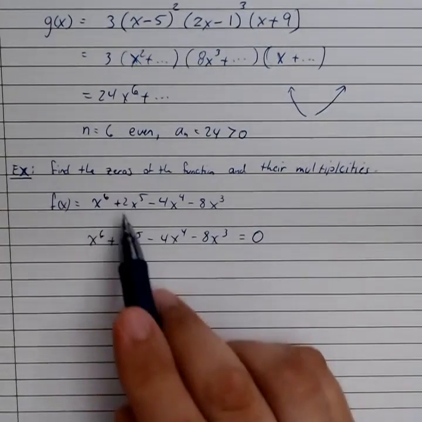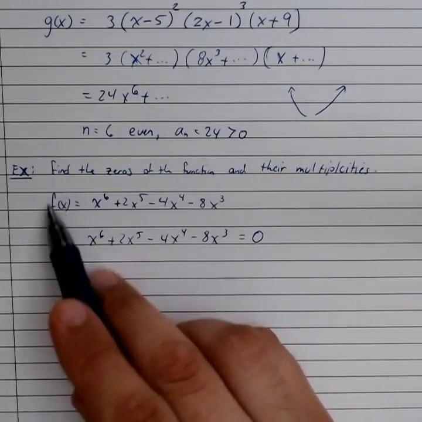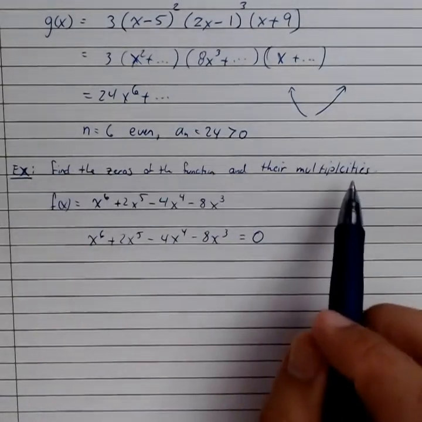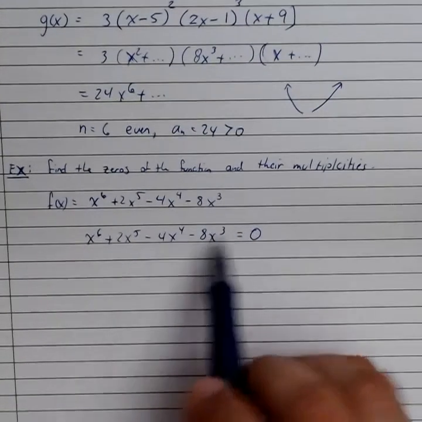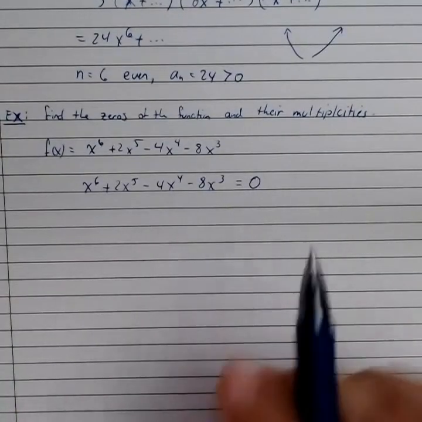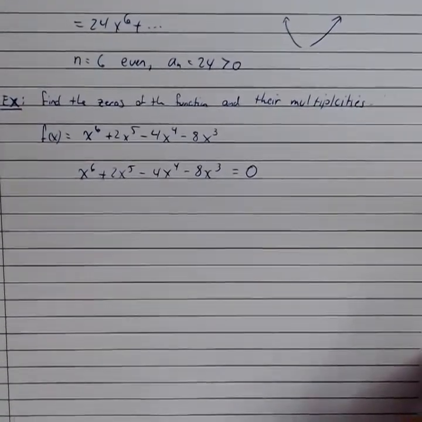That's what it means to find the zeros. Take your function, set y equal to 0, and then solve. What about multiplicities? Let's solve, and then we'll see the multiplicities at the end. We don't need to know what that word means ahead of time. We'll see what it means at the end once we have the answers.